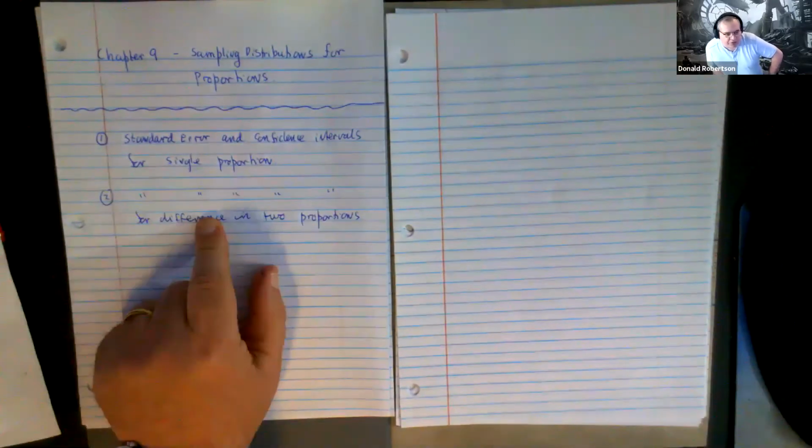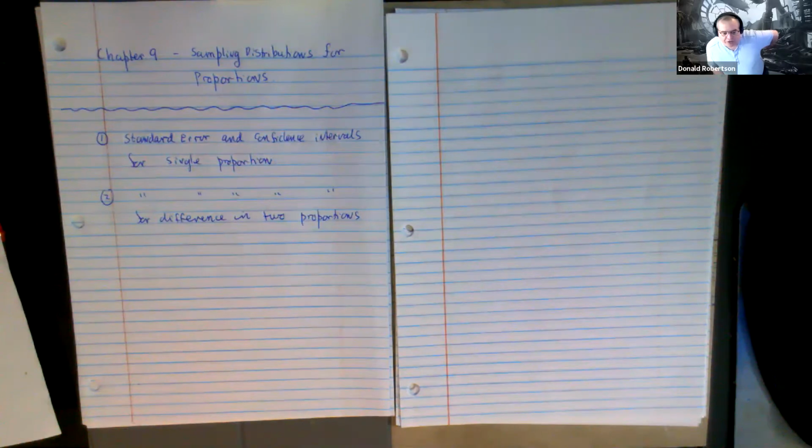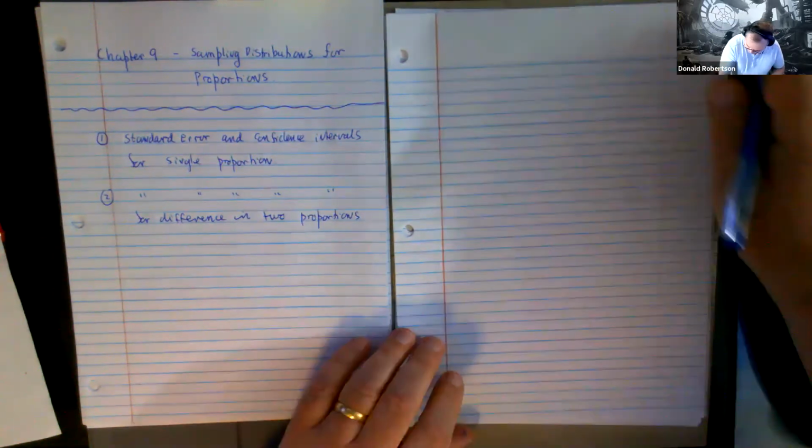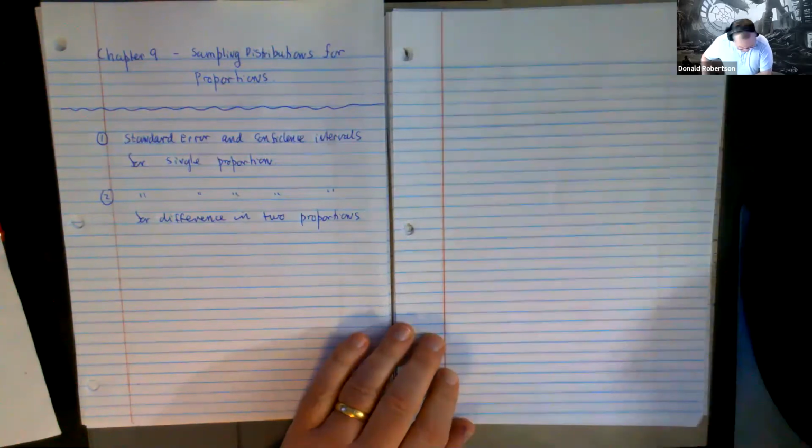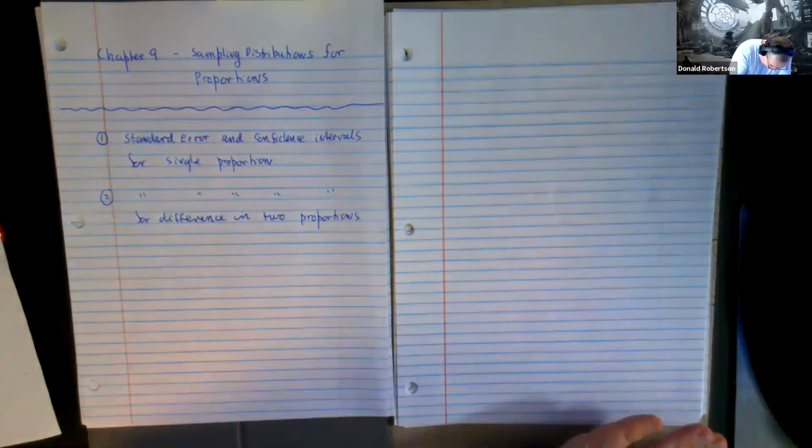And the other thing we're going to look at is we're going to extend that idea to standard error and confidence interval when it's a difference in two proportions. So let's jump right in with the first kind.